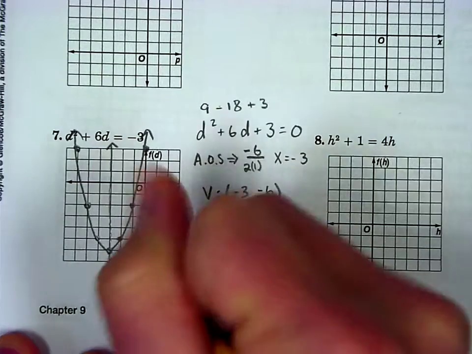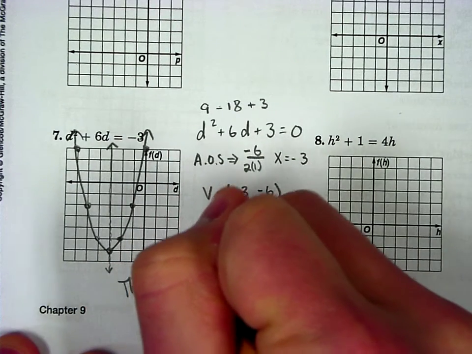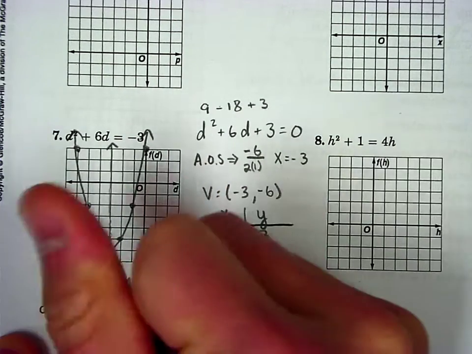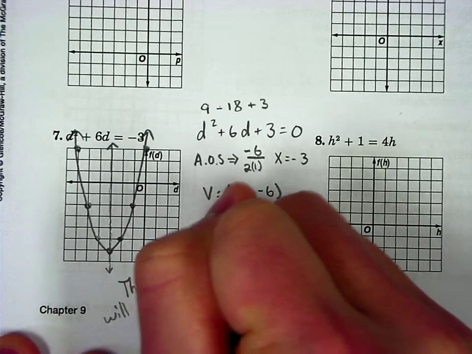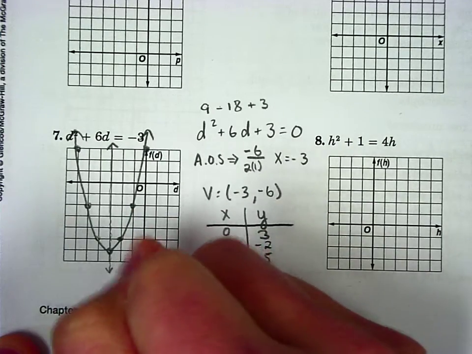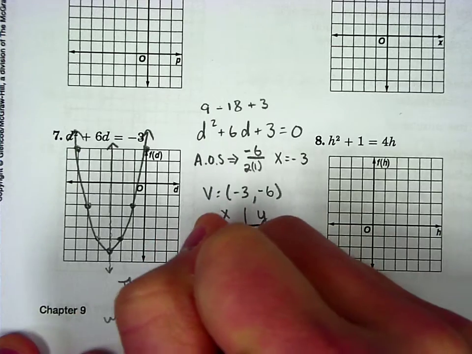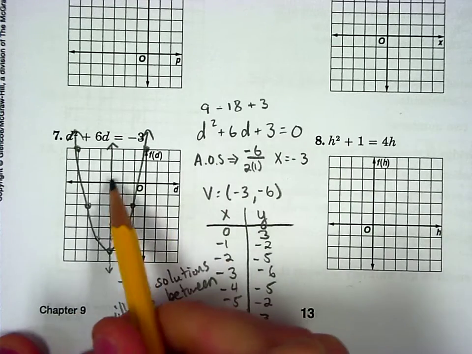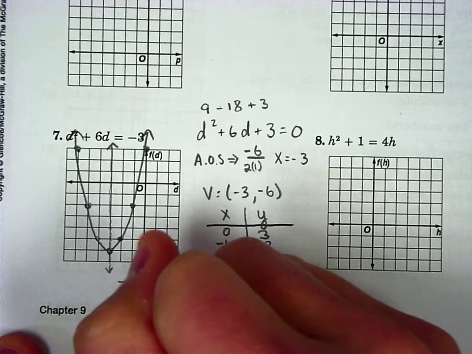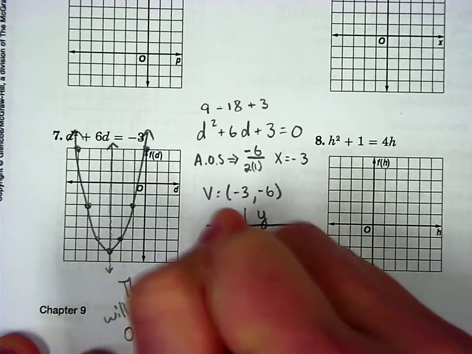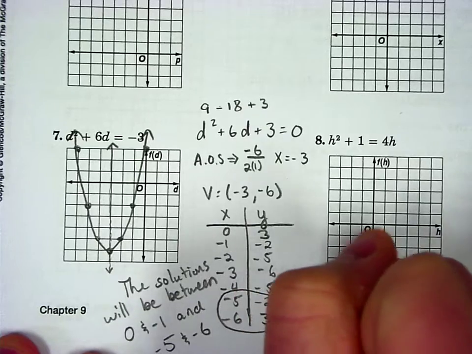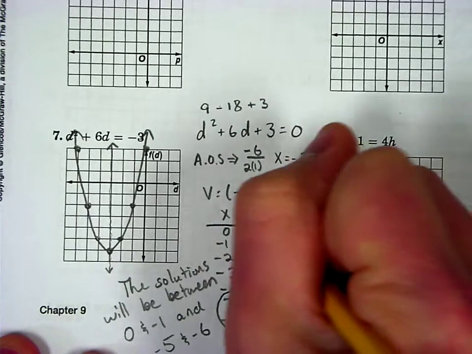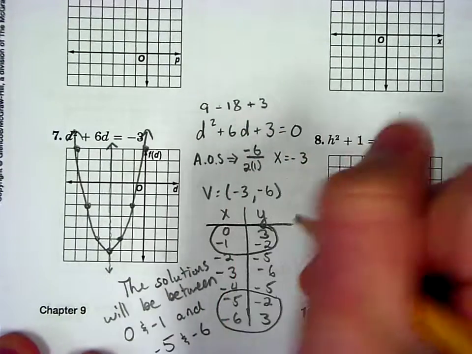Alright, and we see the solutions will be between 0 and negative 1, and between negative 5 and negative 6. Alright, and like I said on the table, you can see how the output changes from negative to positive, so you know that's where it's going to be crossing.